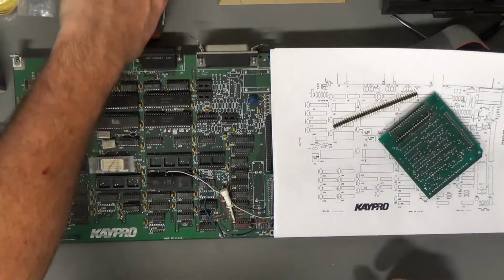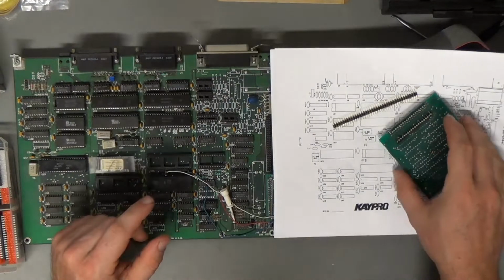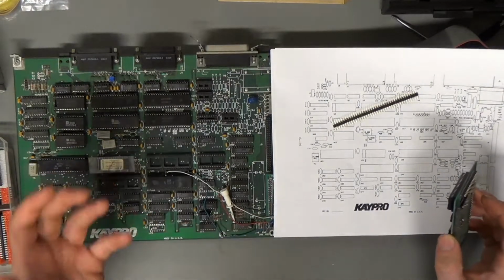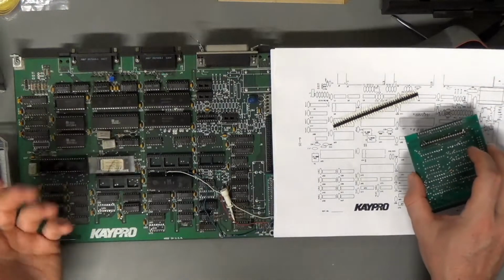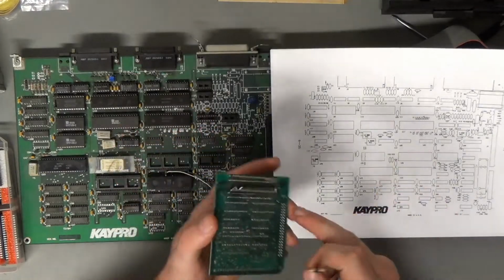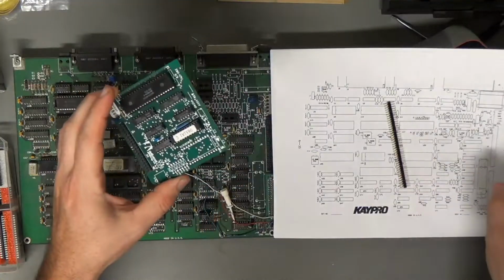Oh, pardon me, with some of the Kaypro 2 guts. I've done a little bit more reading since the last time we looked at this thing, and I think this is a particularly fascinating machine. So I finally got some SIP headers to fix all of this mangled stuff on this RAM drive interface card.